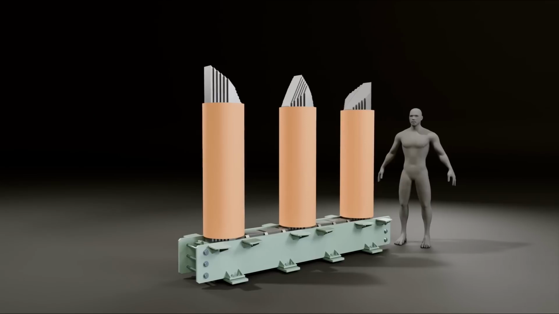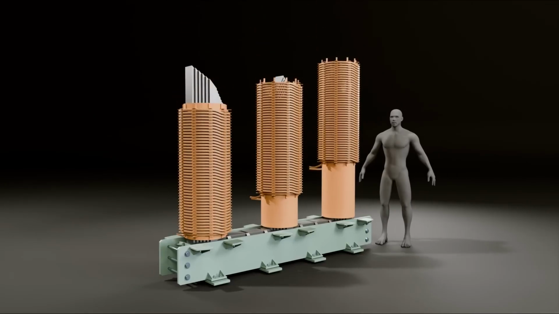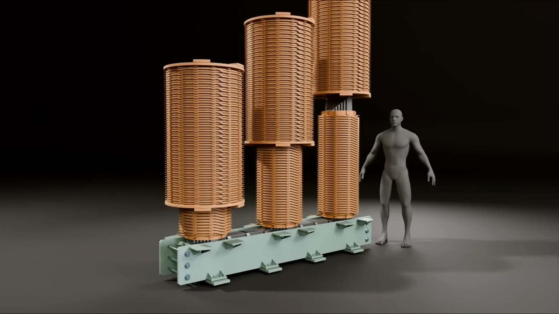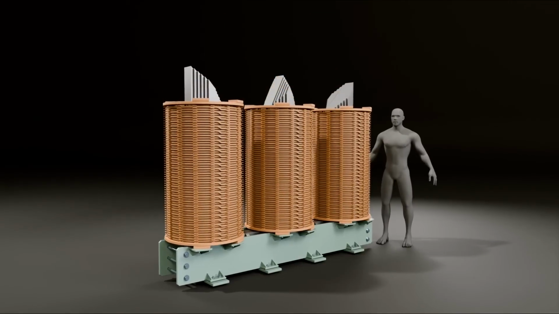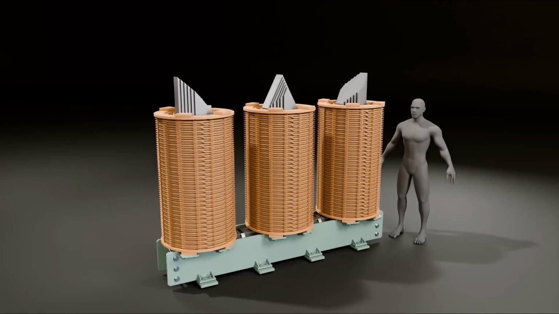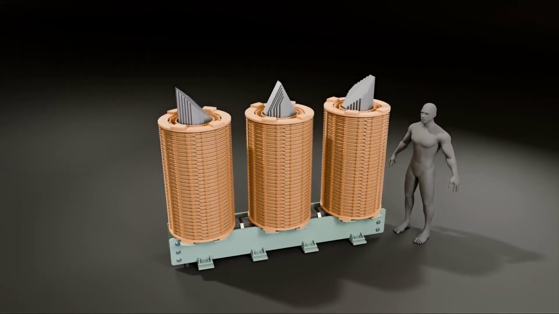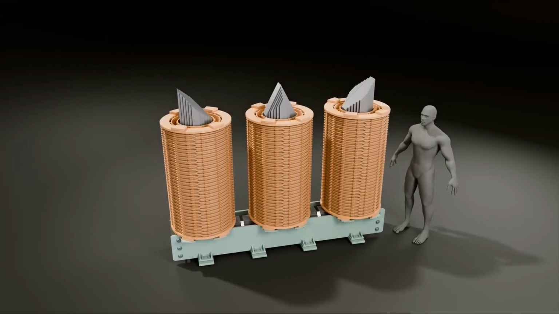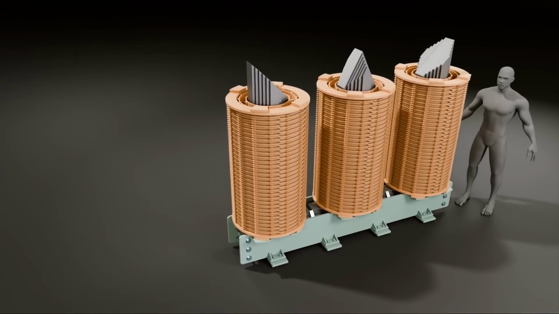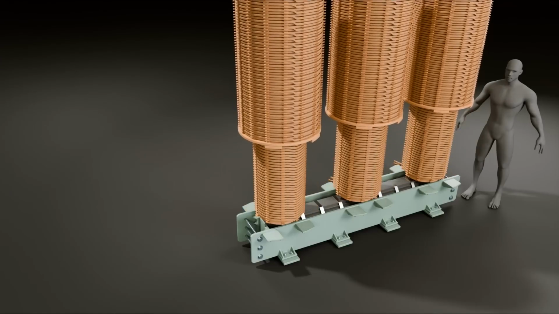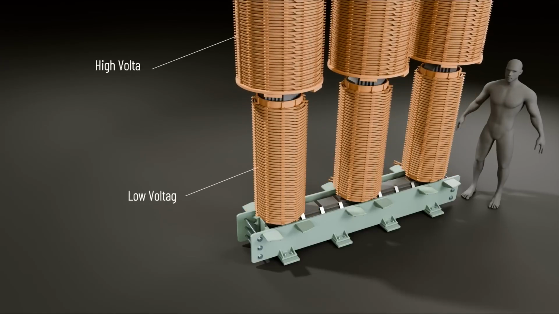Three pairs of low voltage and high voltage windings are placed concentrically on each limb of the core. In a three-phase transformer, each pair of low voltage and high voltage winding corresponds to one phase. The low voltage winding is always placed near the core because it has a low voltage rating, making it easier to insulate from the core.